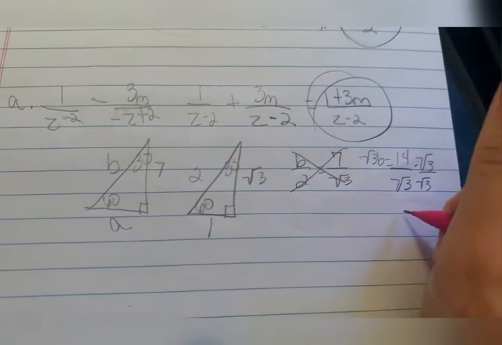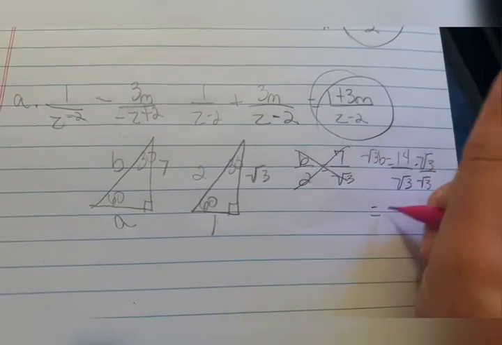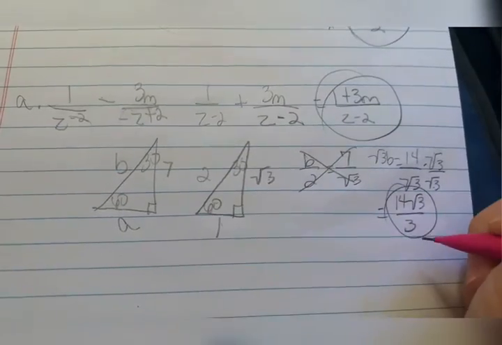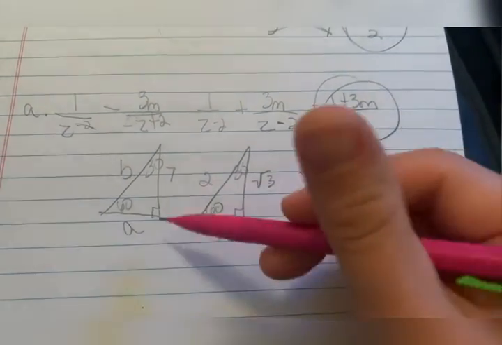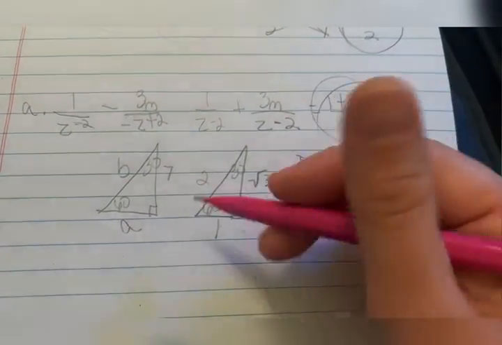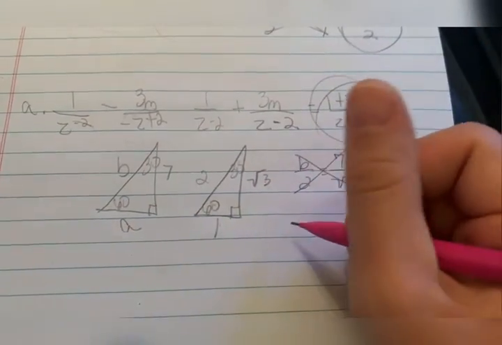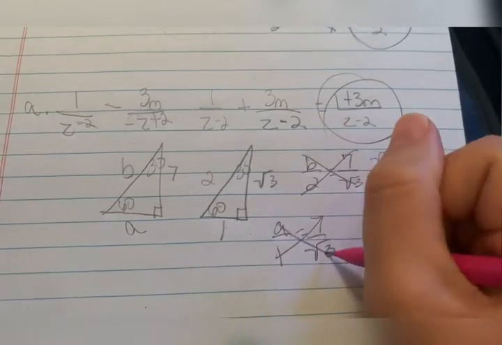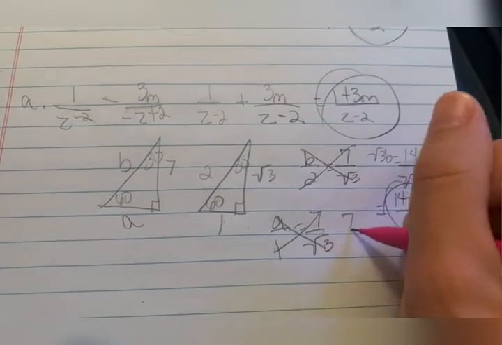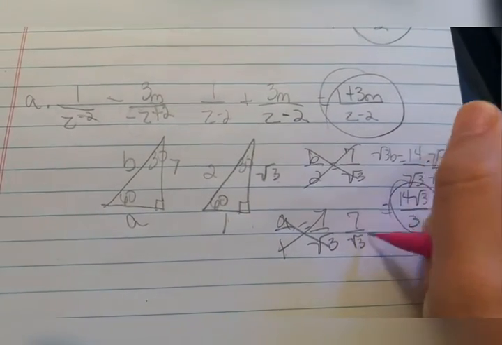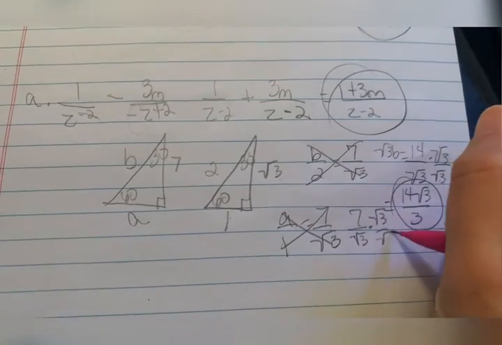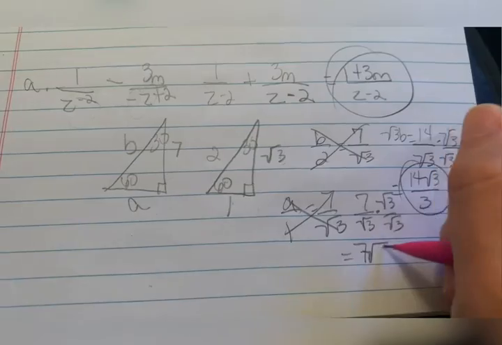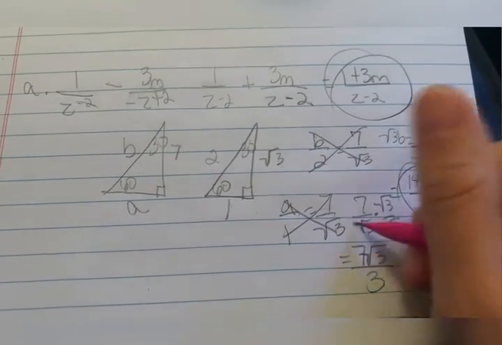So you have to multiply by the square root 3, so it's going to be 14 square root 3 over 3 is your answer for B. Okay, and then for A, I'm going to do A over 1 equals 7 over square root 3. Crisscross and multiply, that's going to be 7 over square root 3 times square root 3. So it's going to be 7 square root 3 over 3. And that's your other answer.